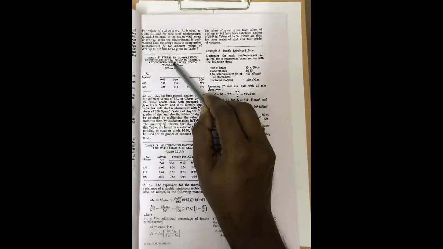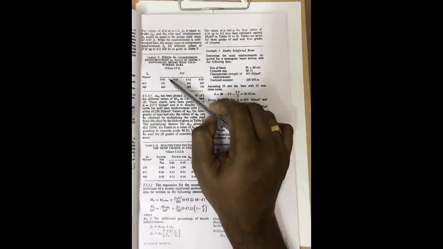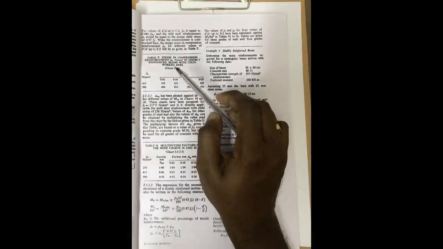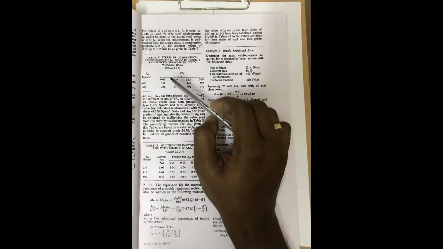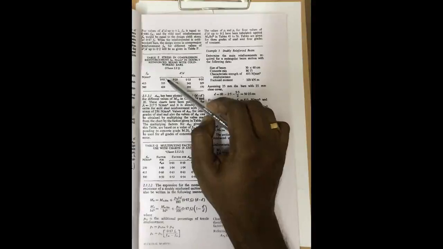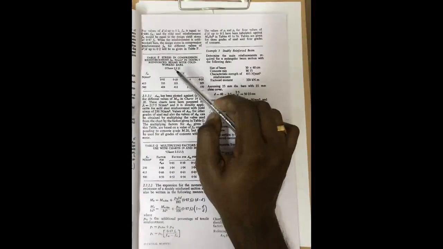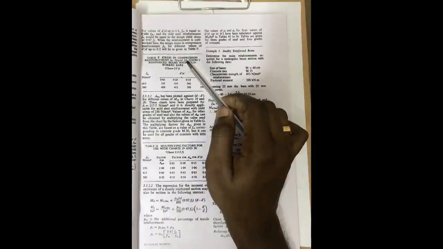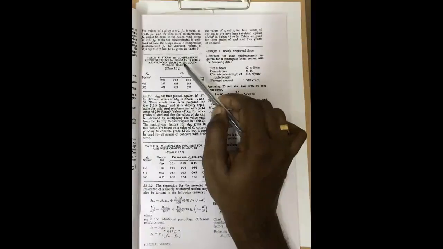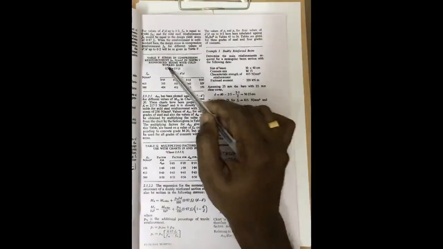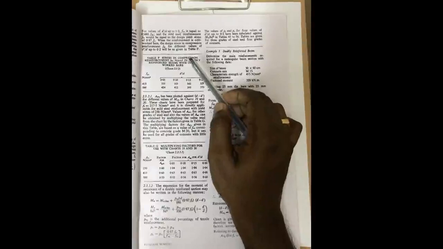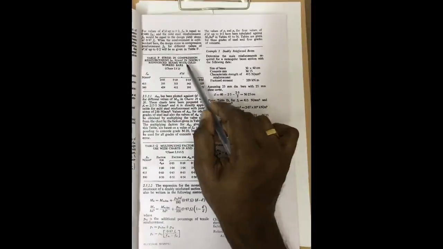This is applicable in case of a balanced section. This is not for an under reinforced section or over reinforced section. Yet you can assume these values for other sections also. So you can assume that the given section is a balanced section for the time being and take these values for your analysis purpose.